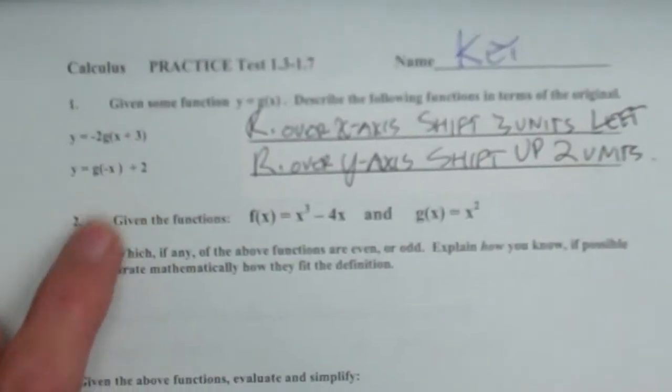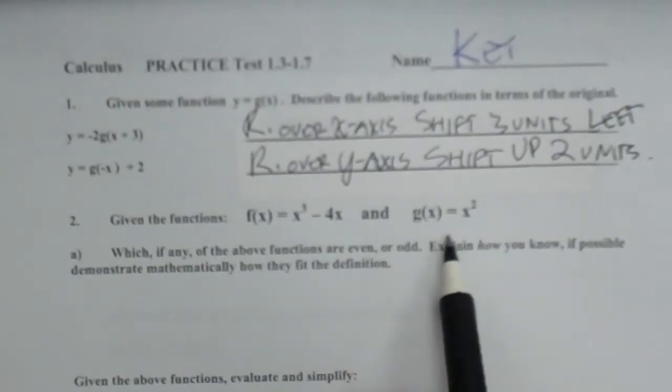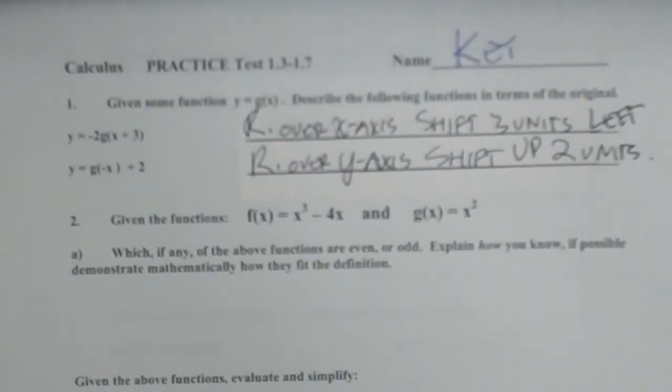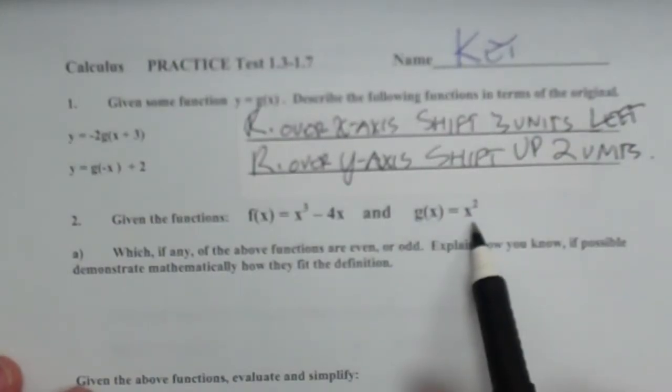Alright, given this function f of x and g of x, which if any of the above are even or odd? Okay, so you've got to decide. Well, let's start with this one because that's easier.